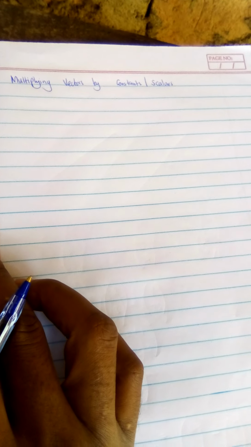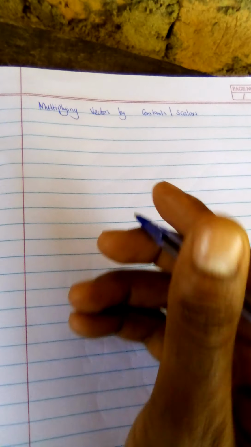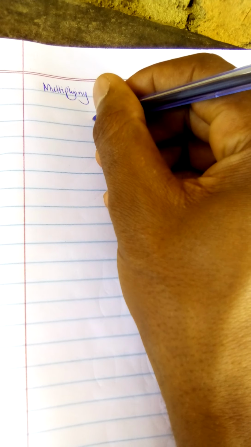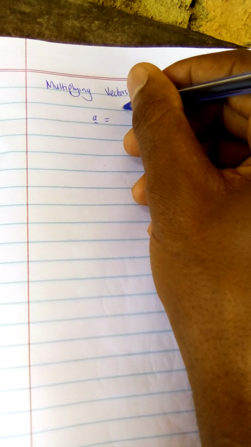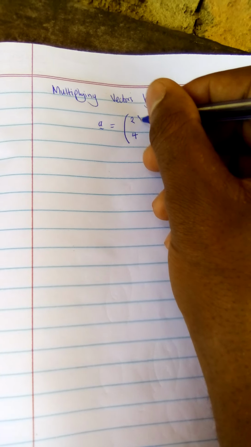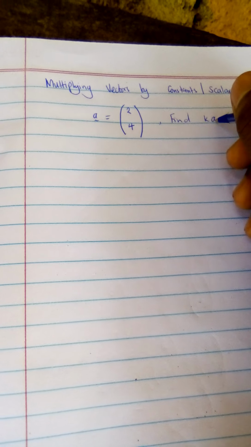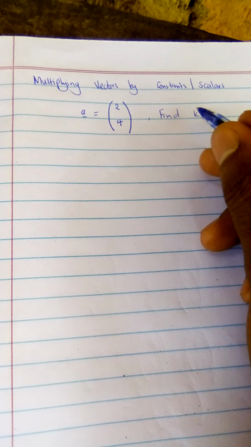We can move to another small subheading that we are calling multiplication of vectors, or multiplying vectors by constants, or scalars. A scalar is simply a constant, and the scalar multiplies each component of a vector. If I have my vector A equal to (2, 4), and they tell me to find KA, my K is the scalar.